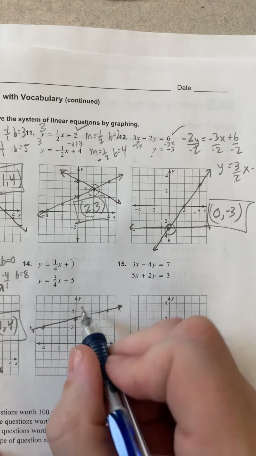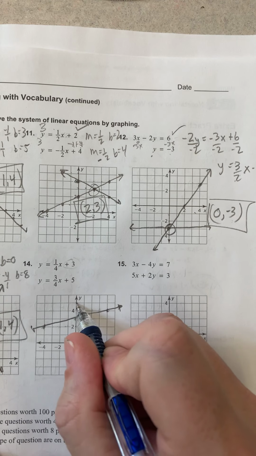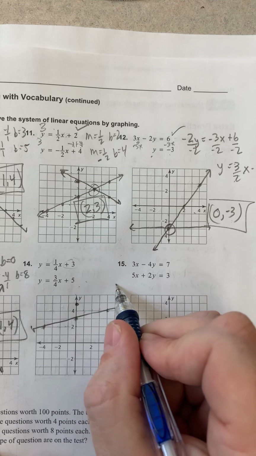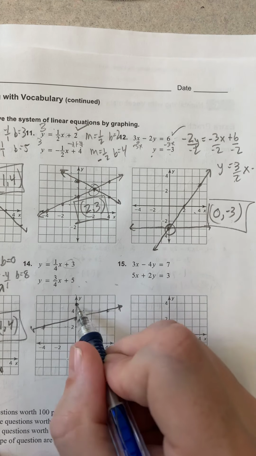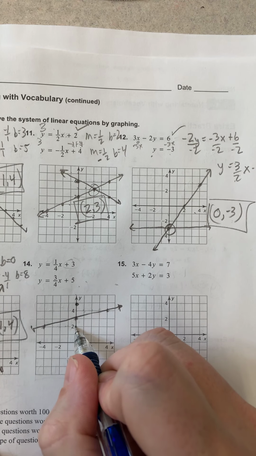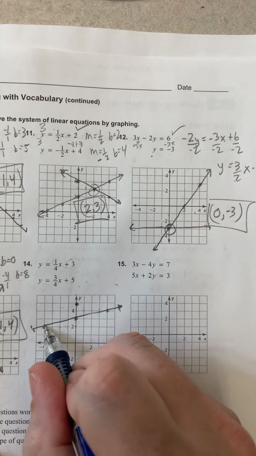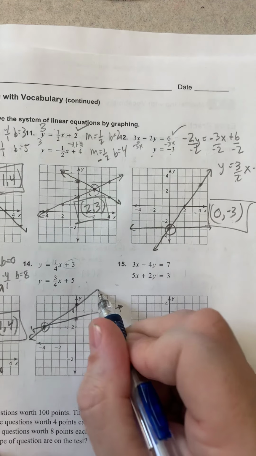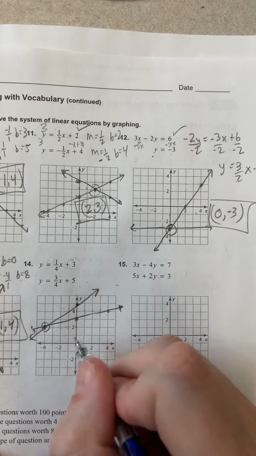And for my second one, I have a b of 5. There's 5. Up 3 over 4. I'm going up in this direction over here, which means I don't want to be off my graph, so I will go down 3, 1, 2, 3, to the left 4, 1, 2, 3, 4. Bingo. There's my intersection. Had to go in the opposite direction.